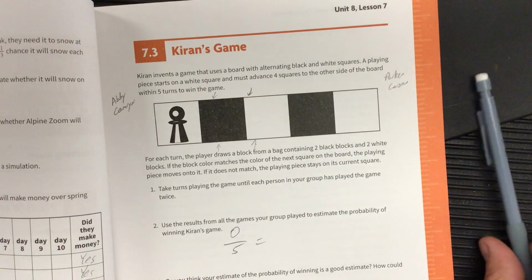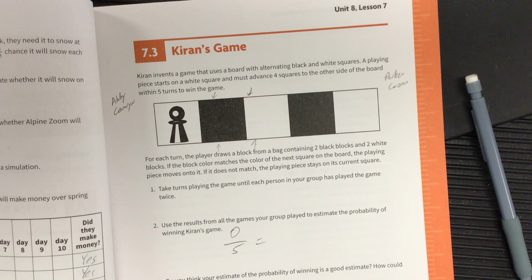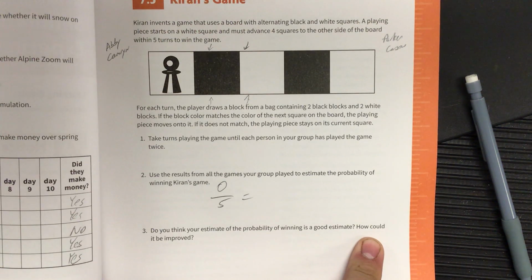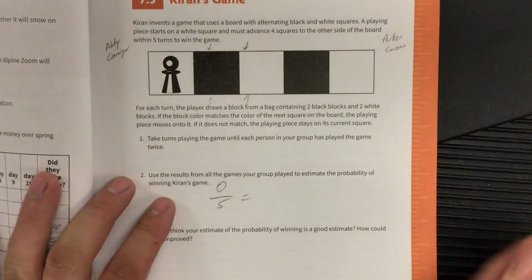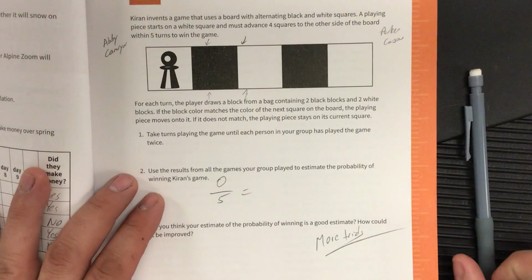Do you think our estimate is probably a good estimate? No. I think he means like a 20% chance. Yeah, well, right now we say 0. Is there a 0% chance of winning this? No, so we could probably have a better estimate. How? Do more trials. More trials, absolutely. If we did more trials, we could come up with a better estimate.